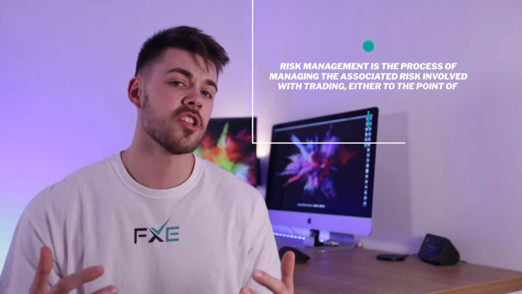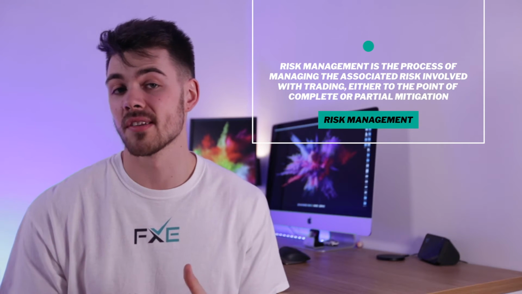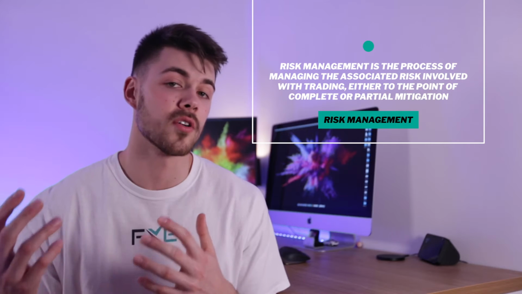So first of all guys, before we get into techniques of managing risk, when you're actually trading and calculating your position sizing, we need to take a step back and look at what actually is risk management. Risk management is essentially the process of managing the associated risks involved with trading, either at the point of complete or partial mitigation.